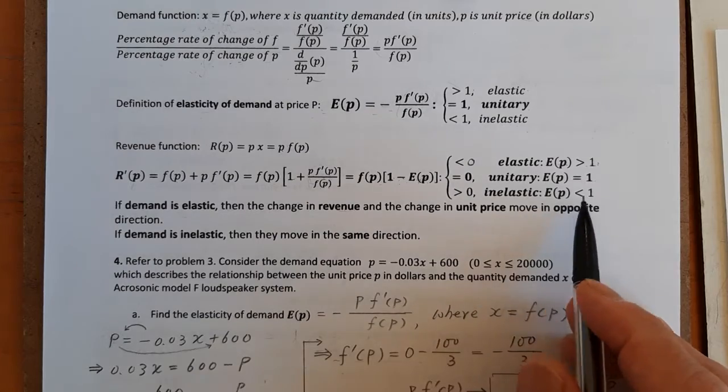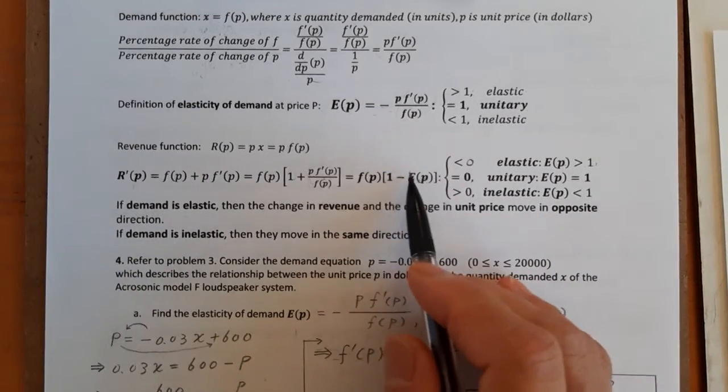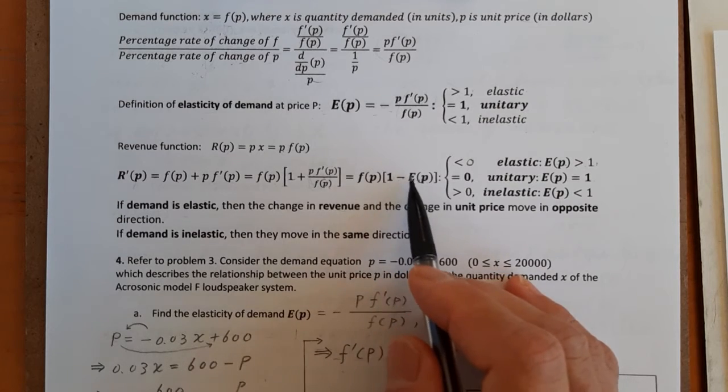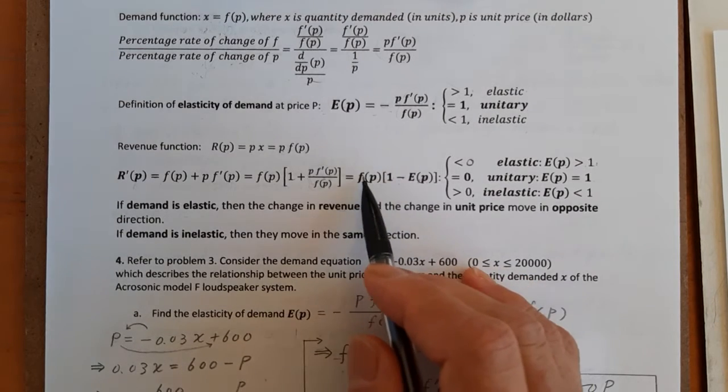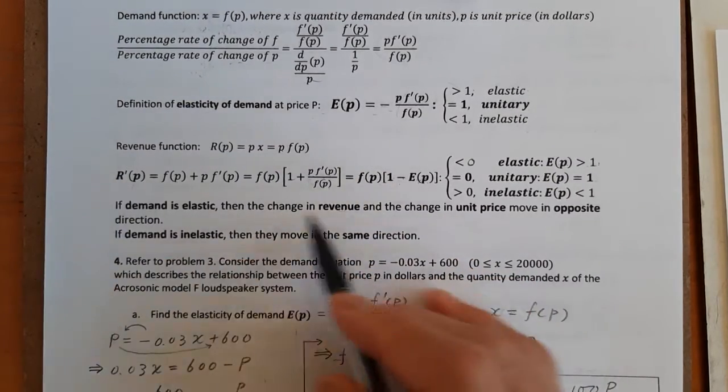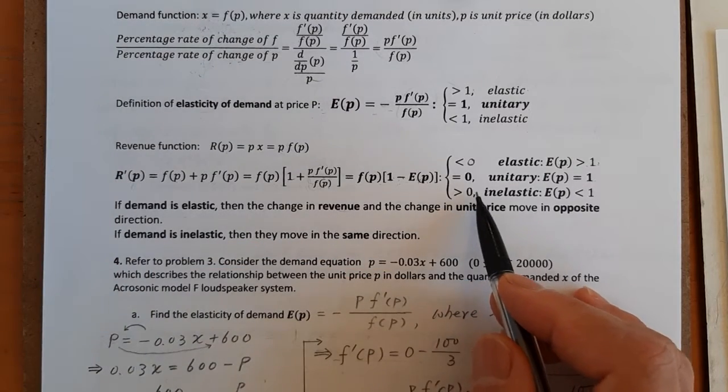Now, if E of P is less than 1, then 1 minus E of P is positive, and f of P is X, the demand quantity, always positive. Together it is positive, so R prime of P is greater than 0.